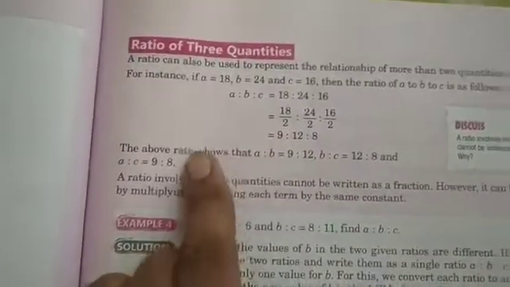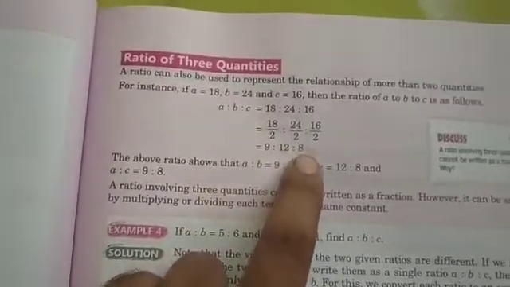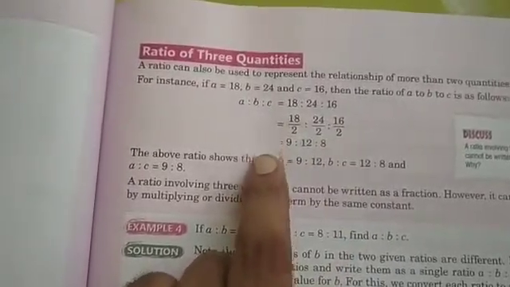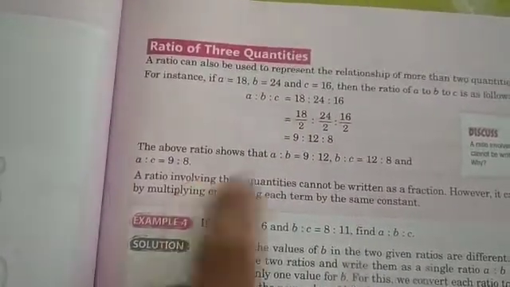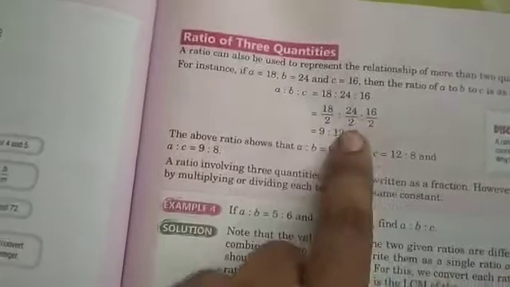That means the above ratio shows that A is to B is equal to 9 is to 12, B is to C is equal to 12 is to 8, and C is to A is equal to 8 is to 9. C is to A or A is to C: if it is A is to C, then it is 9 is to 8, and if it is C is to A, then it is 8 is to 9.